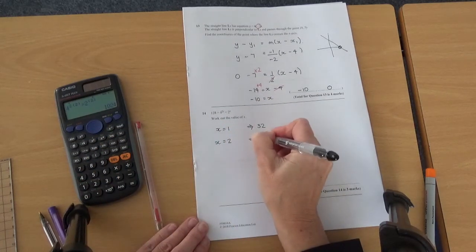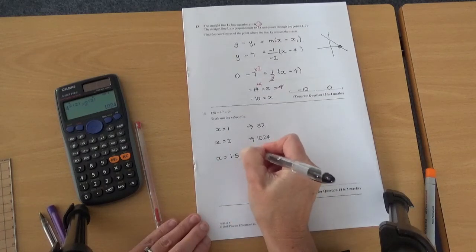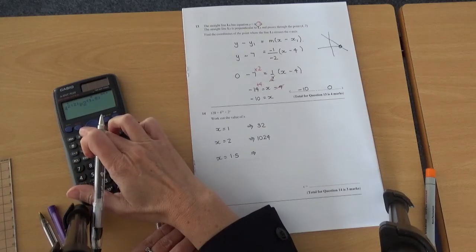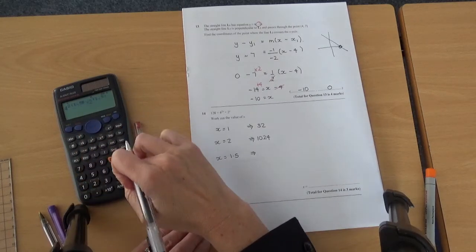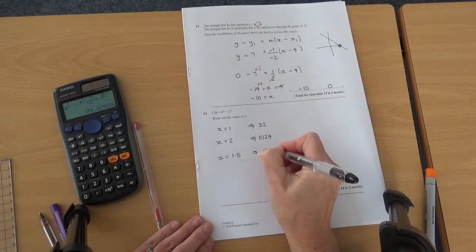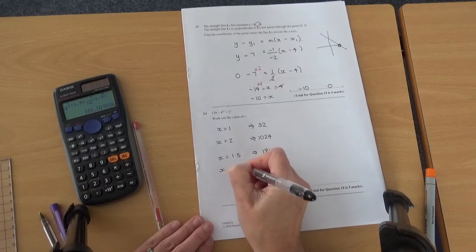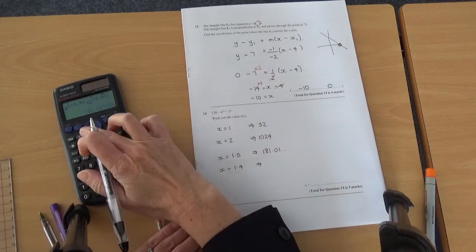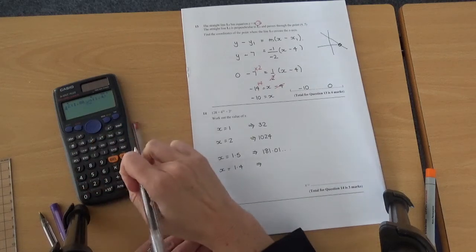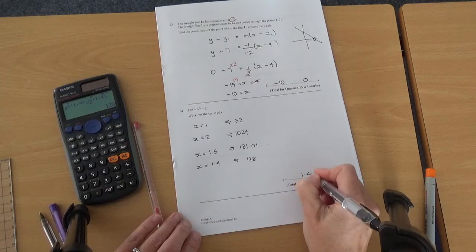Is 1024, so that's too big, so I need to go in between. So let's try 1.5. Is 181.01, so it's a little bit too big, so let's go a little bit lower, 1.4. And I get exactly the right answer, so it's 1.4.